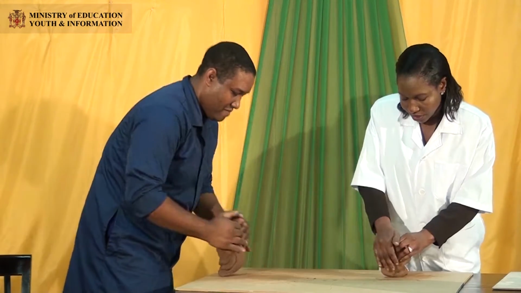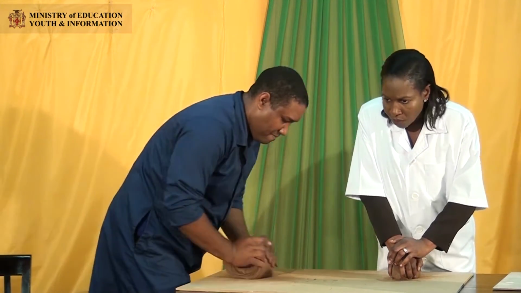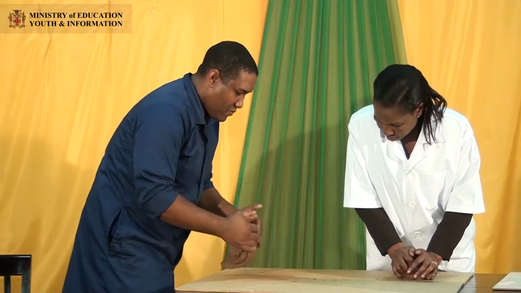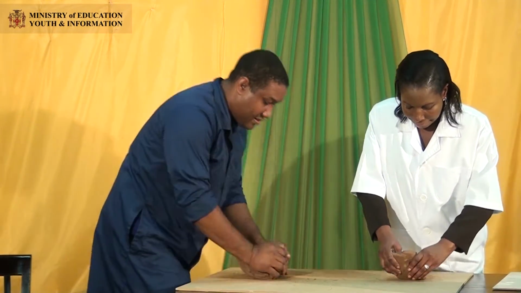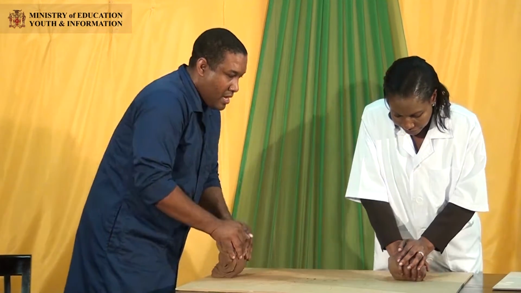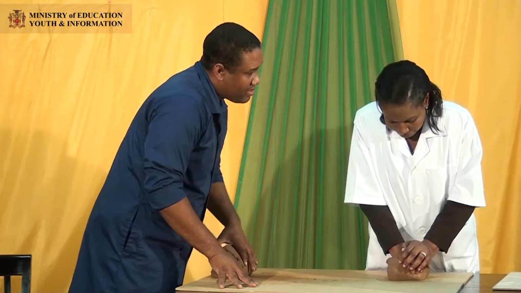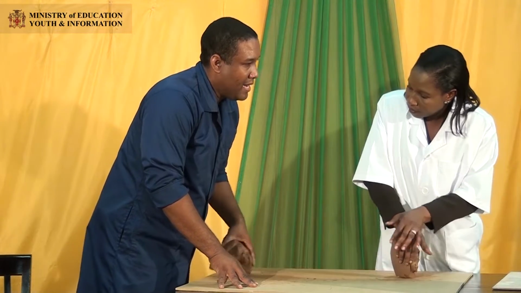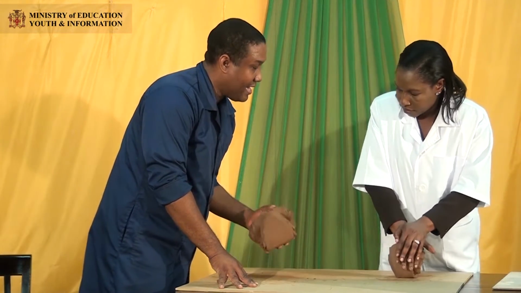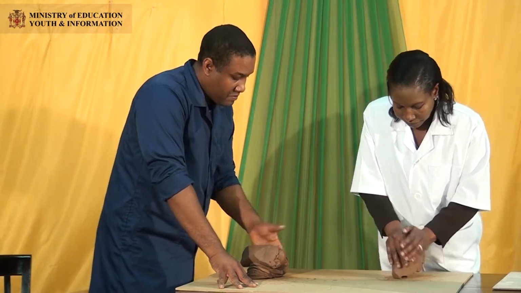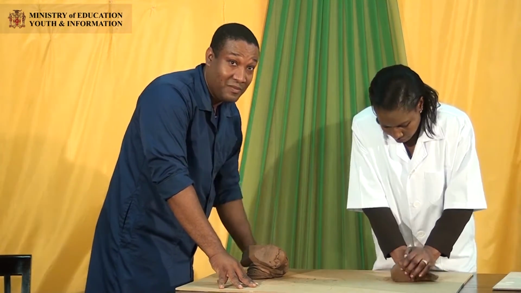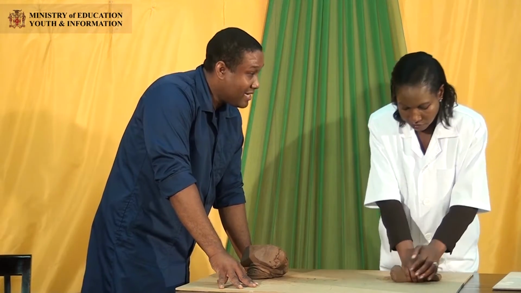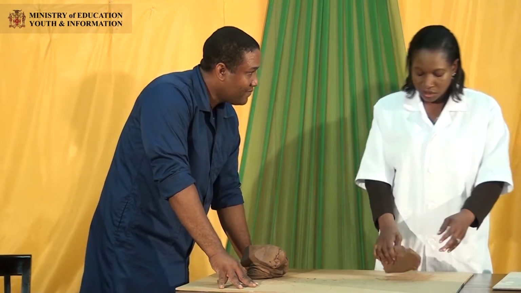If boys and girls want to try this at home, where would they get clay? Well, clay is available mostly in Kingston, the Kingston area, and in St. Andrew. There are places in St. Elizabeth where they can source clay. But this particular clay I got from a bunch of traditional Jamaican potters down in the Maxfield area.